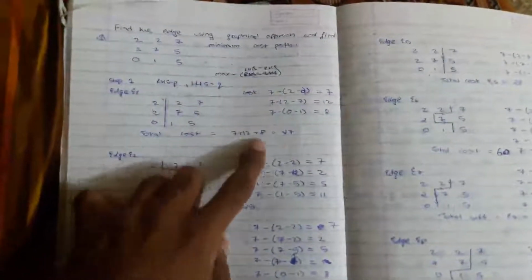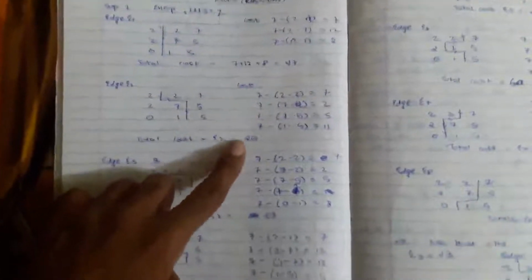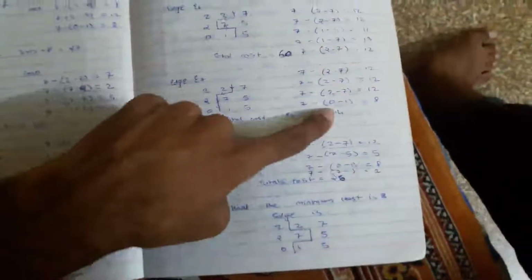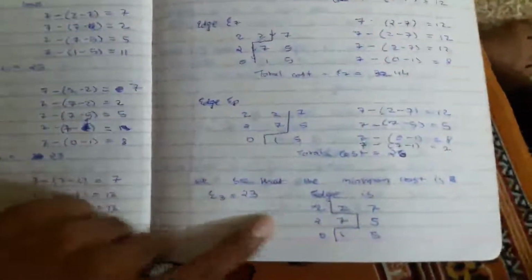Next, you have to see which is the minimum of all the costs. This is 27, this is 25, this is 23, this is 43, 25, 44, 60, 28. So I can see the minimum is over here, 23, with this edge. So that is my answer. This edge is the required edge and the minimum cost path is 23.